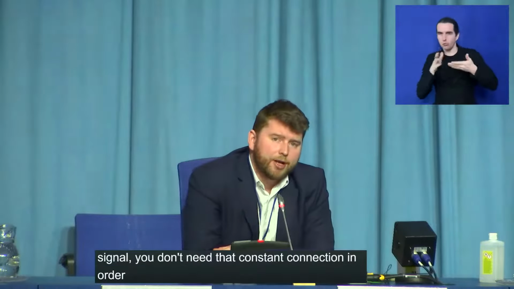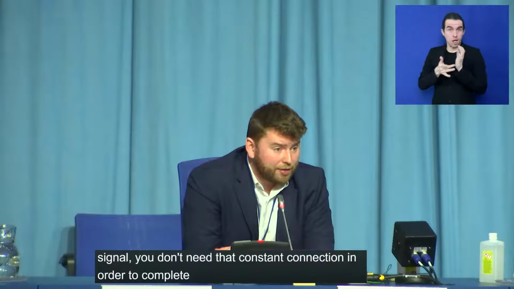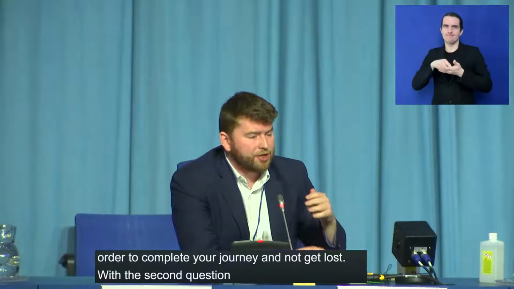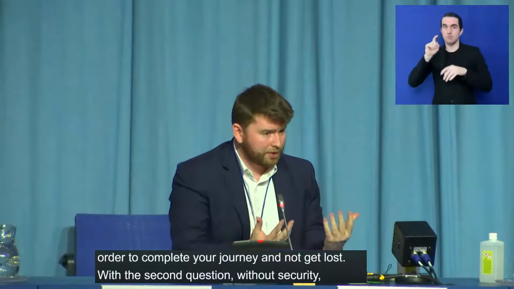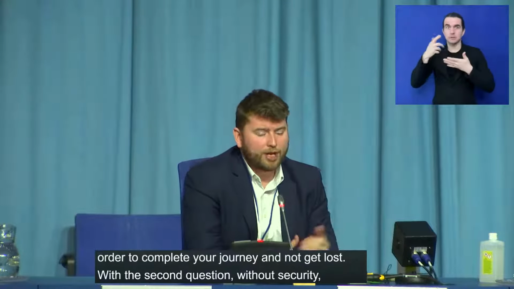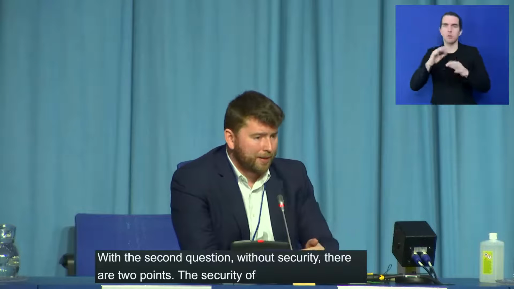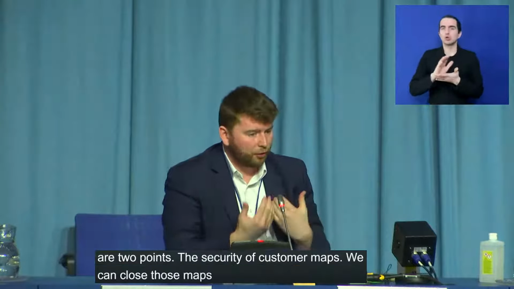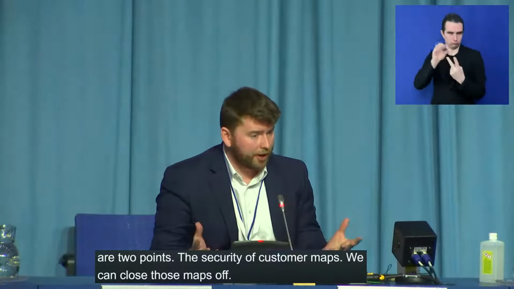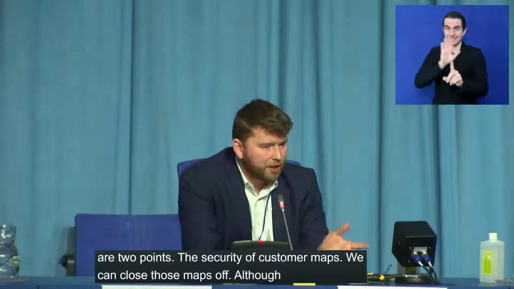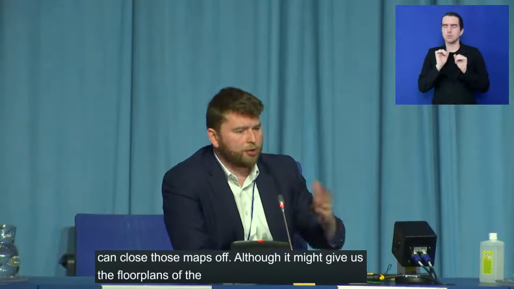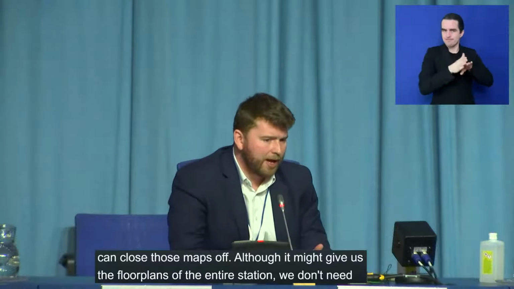With the second question about security, there's 2 points there. I think there's the security of the maps, so our customers' maps. We can close off those maps. So although you might give us the floor plans of the entire station, we don't need to make the entire station or venue available to the user. We can close off and put artificial walls in.